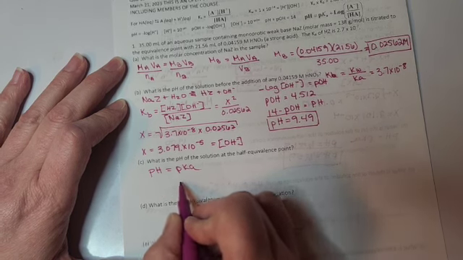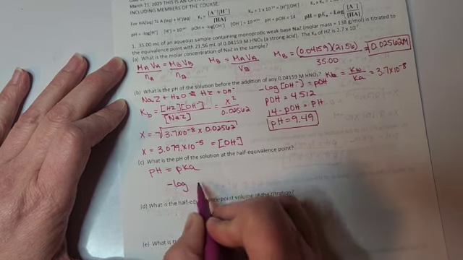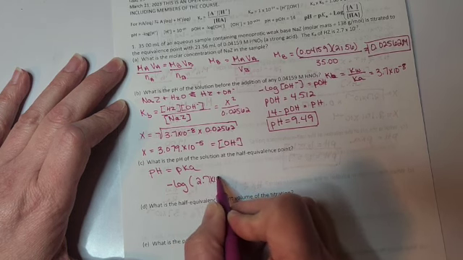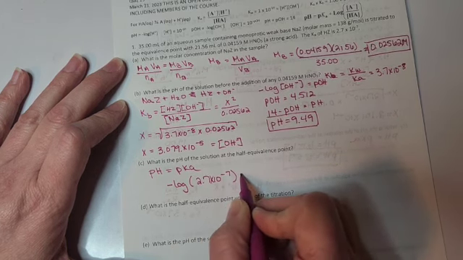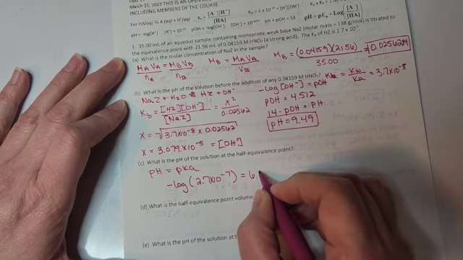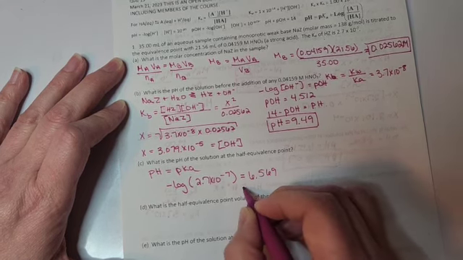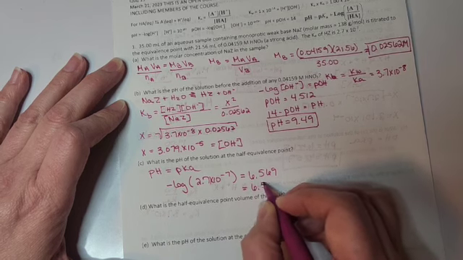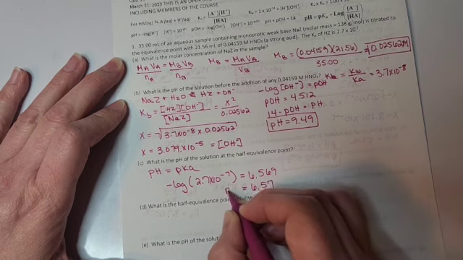Okay, so the negative log of 2.7 times 10 to the negative 7 is going to be 6.569, which we are going to round to 6.57.